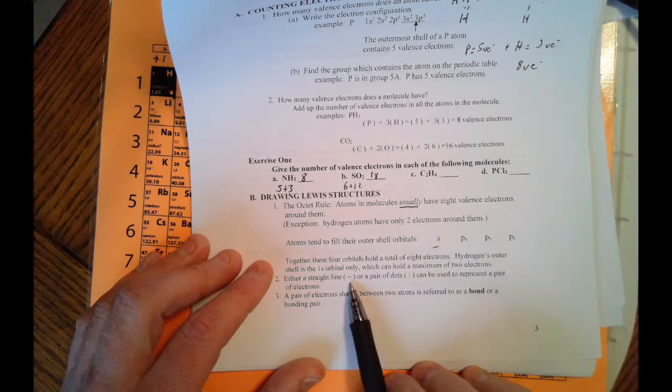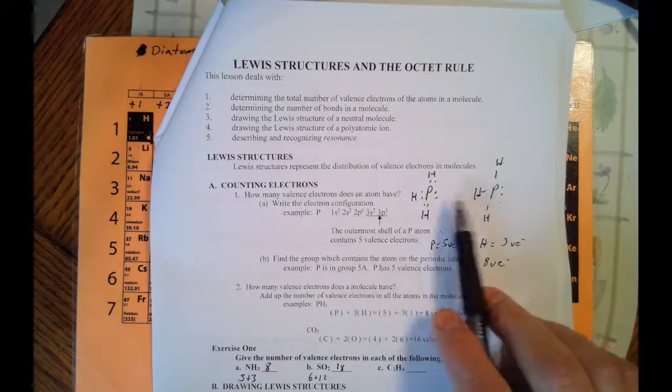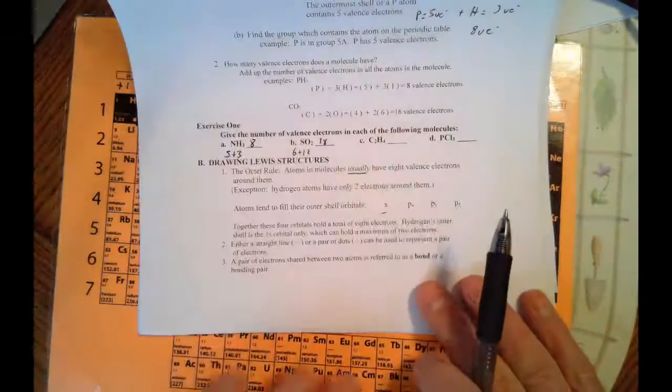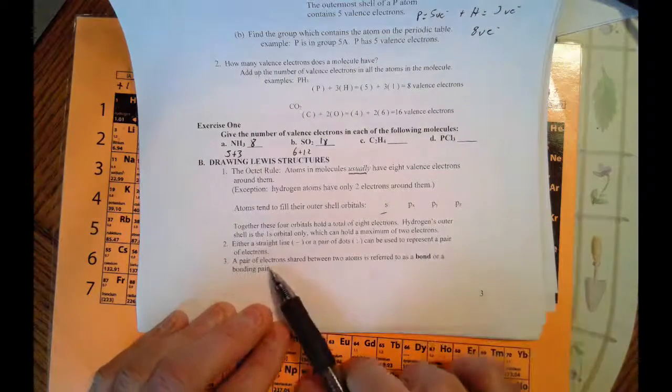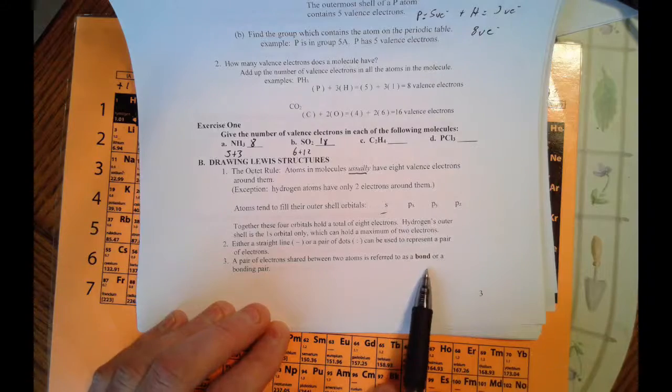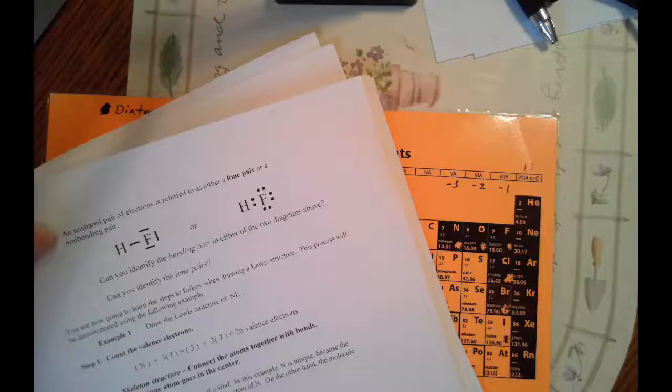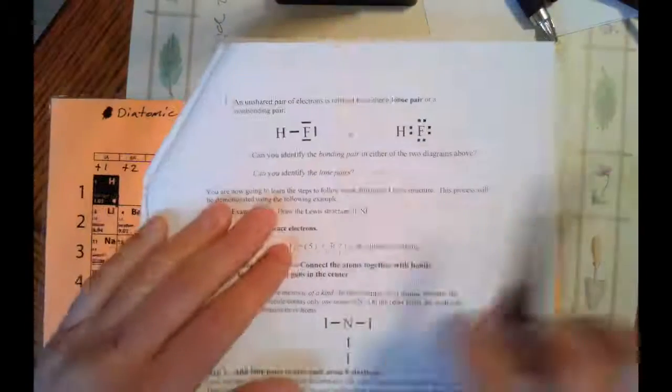I like to use straight lines. If you do use dots, you're recommended to use them like this instead of a dot and then another dot. I think the straight lines give you more area to work with. A pair of electrons, as I said, that's shared is referred to as a bond, and a pair that's by itself is known as a lone pair.